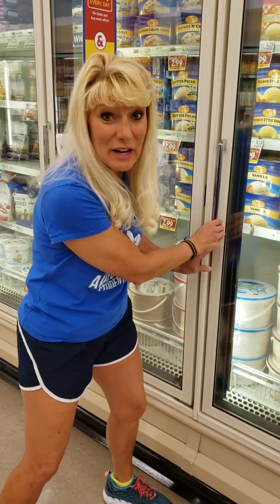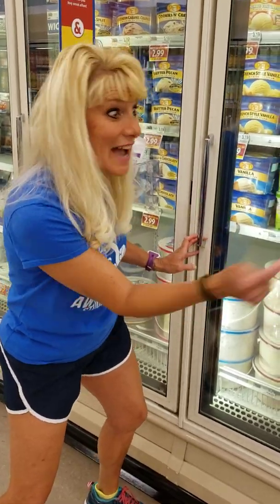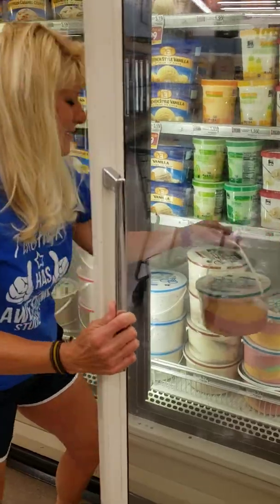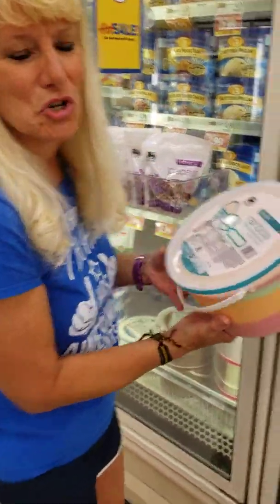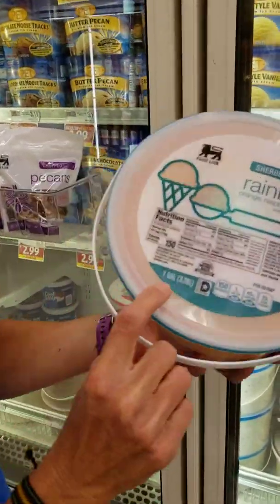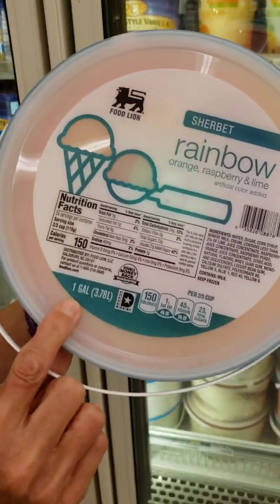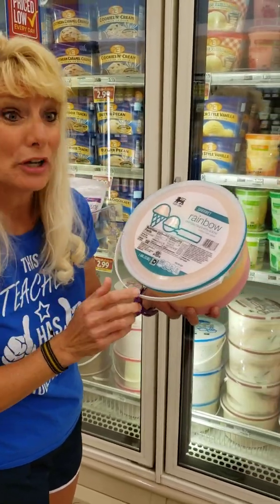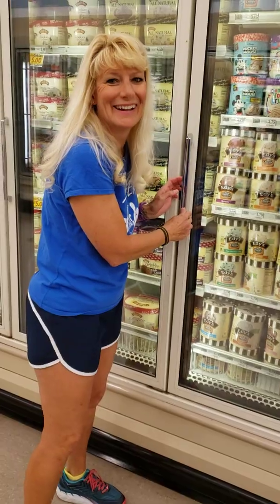Hey, I found another great section in the grocery store, the ice cream section. Oh, rainbow sherbet is delicious. And guess what? It can come in gallons. I think it comes in other sizes as well, so we're gonna keep looking. I'd like this ice cream.